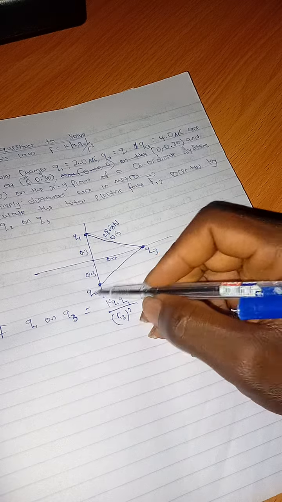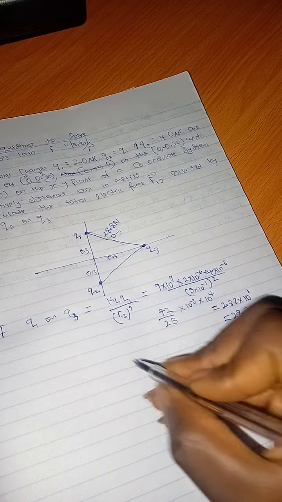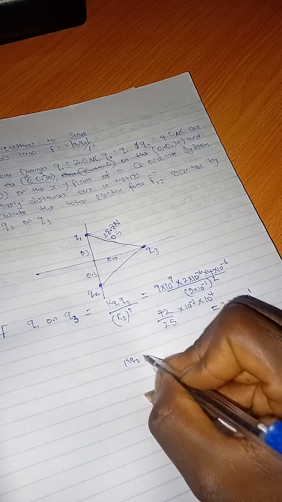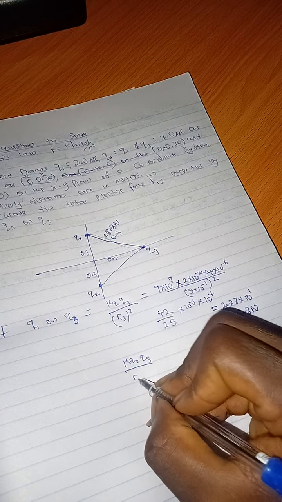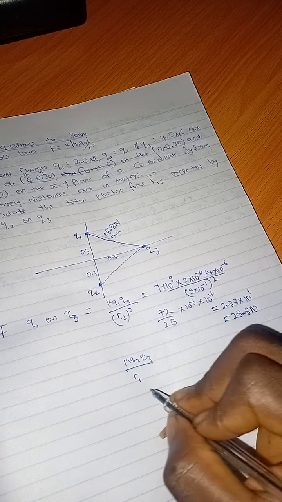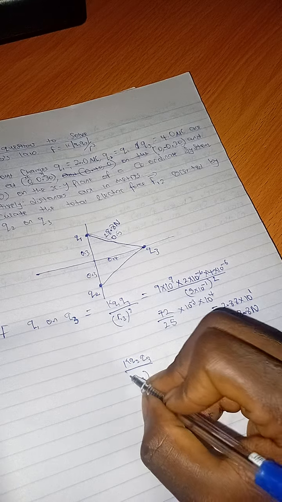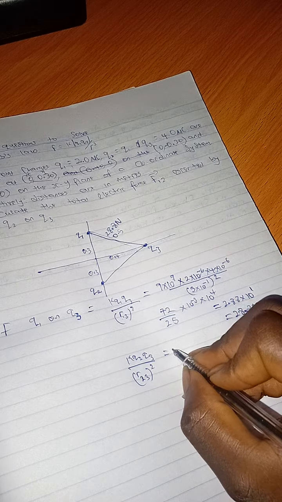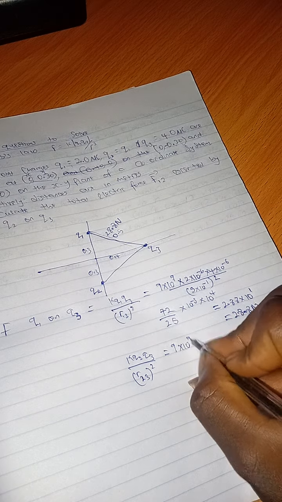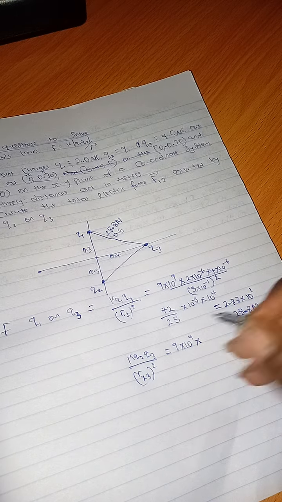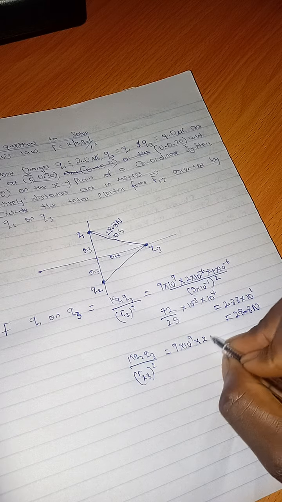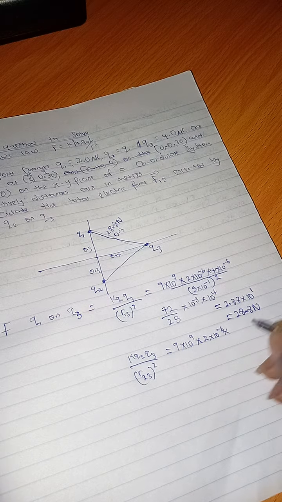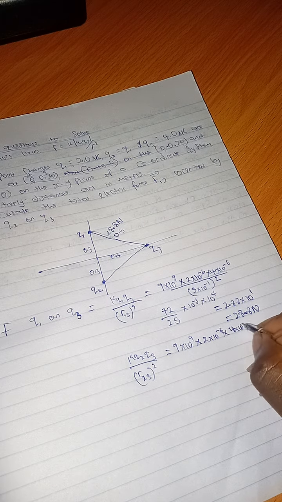If you want to find Q2 on Q3 too, you are going to use k Q2 Q3 over R23 squared, which is 9 times 10 raised to power 9 times, what's our Q2? We are told that Q2 equals Q1, 2 times 10 raised to power minus 6, times what's Q3? 4 times 10 raised to power minus 6.